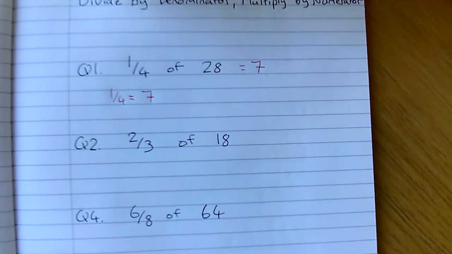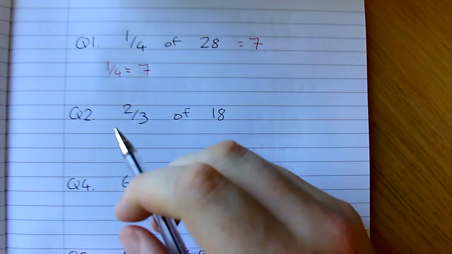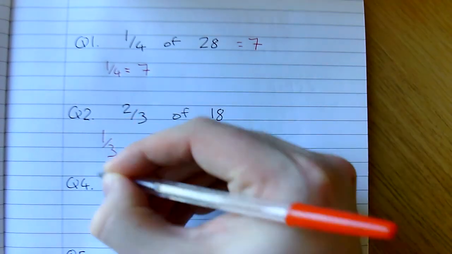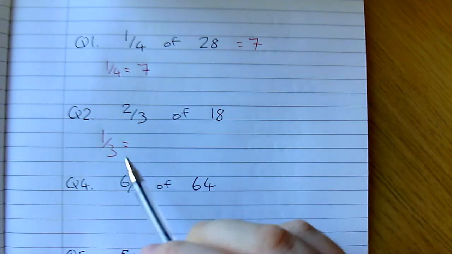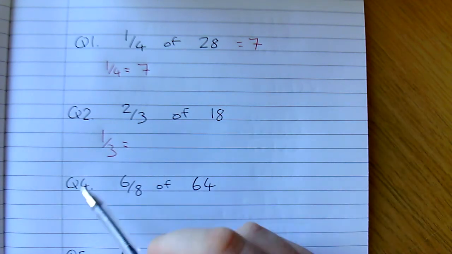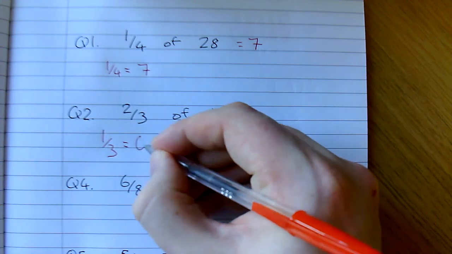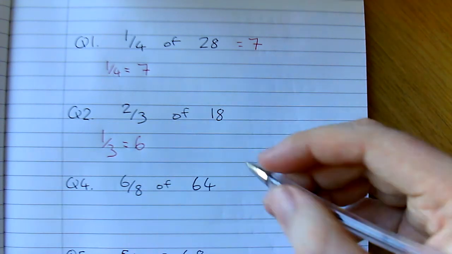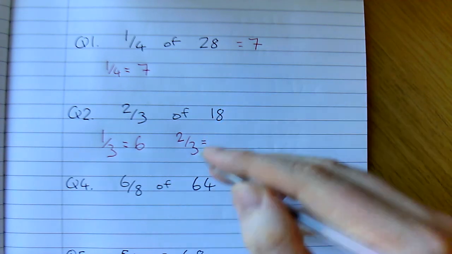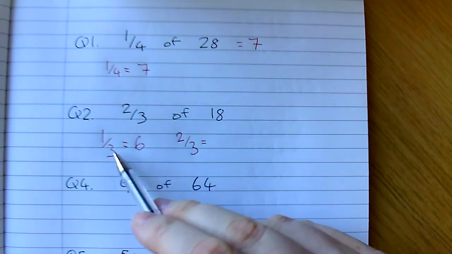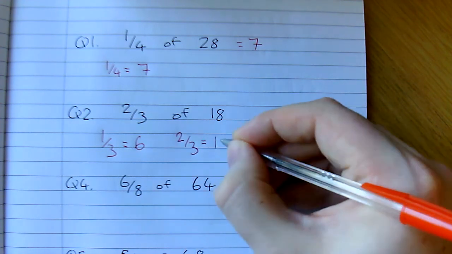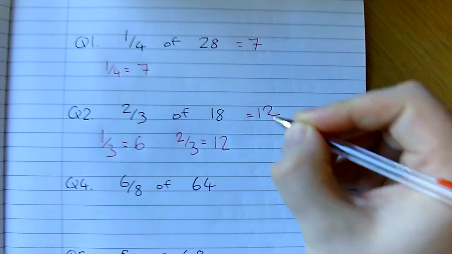For my next question, I've got 2/3 of 18. Well, to answer this, my first trick is going to be to find 1/3. Now, 1/3 requires me to do 18 divided by 3. 18 divided by 3 is 6. So 1/3 of 18 is 6. I, however, am after 2/3. Now to get that, I'm going to be timesing whatever this number is by 2, because I'm after 2 of them. 6 times 2 is 12. So my answer is 12.